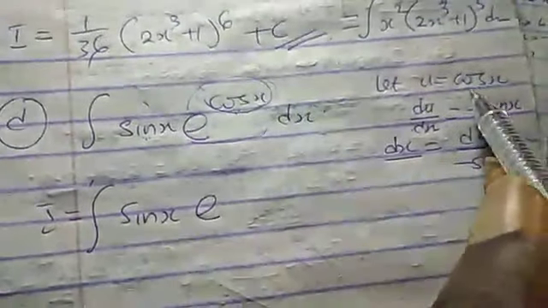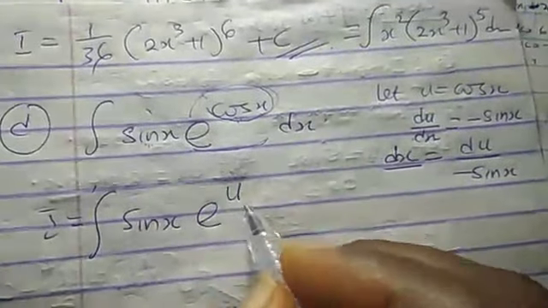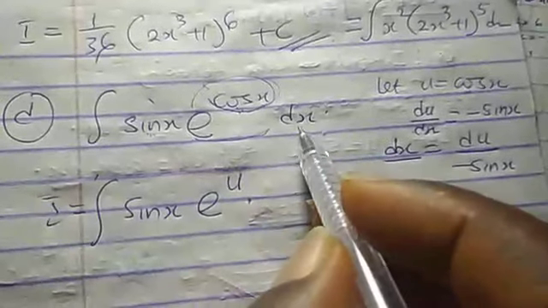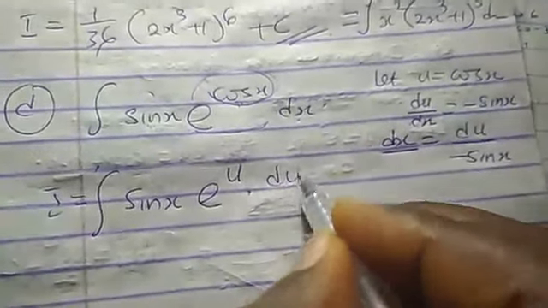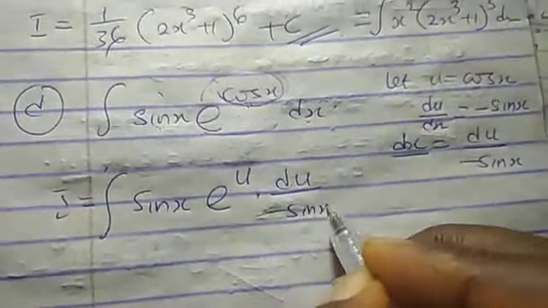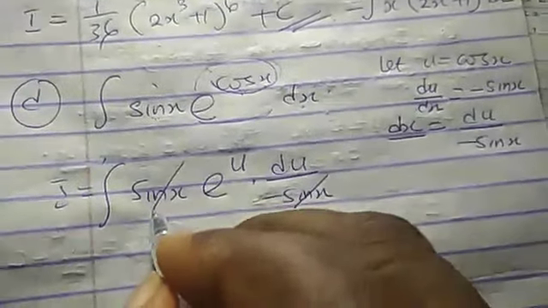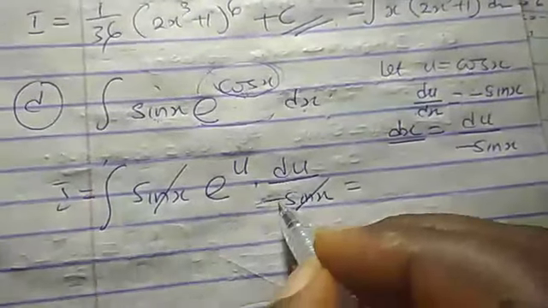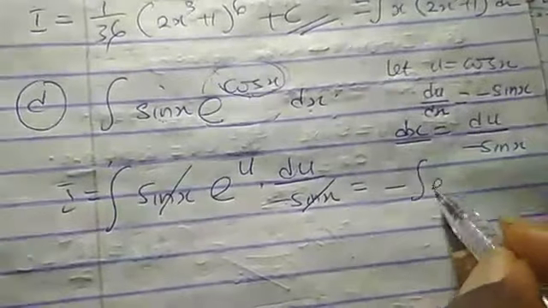Our cos x is u, times dx. dx has representation du over minus sin x. This cancels this. Let me bring the minus out. So we have minus exponential u du.